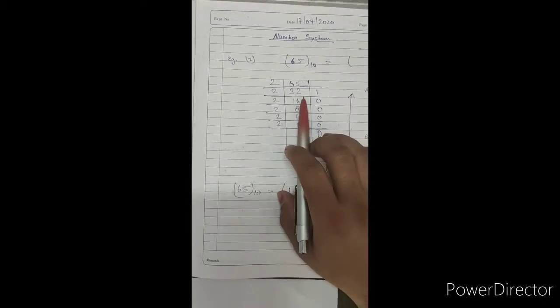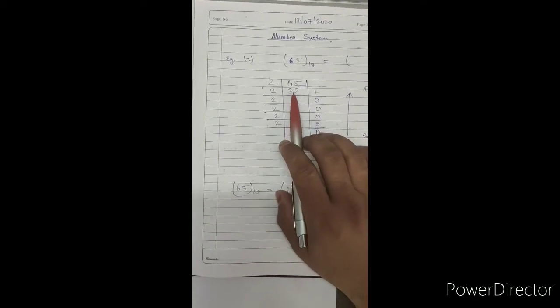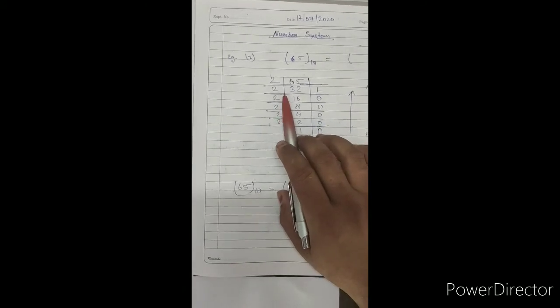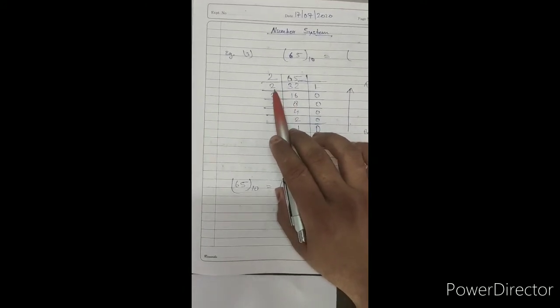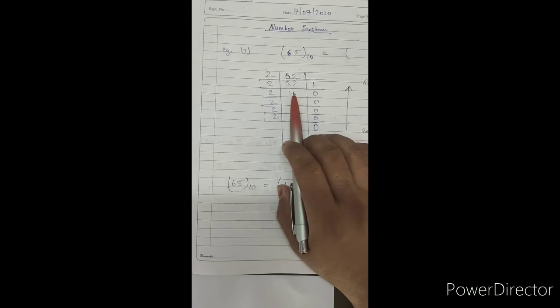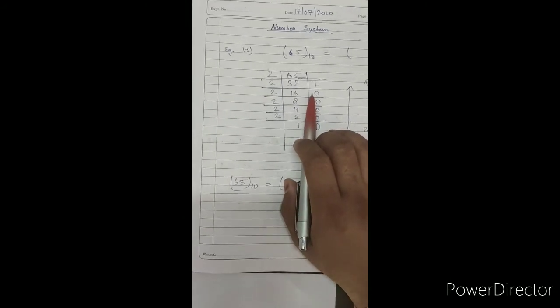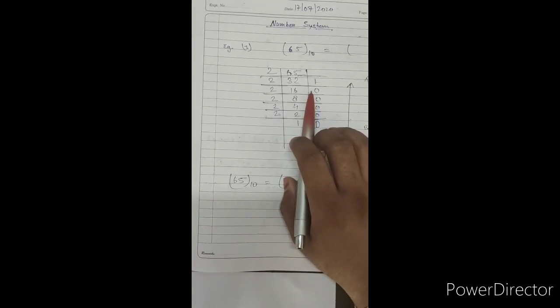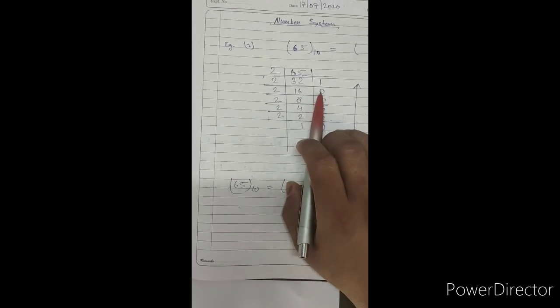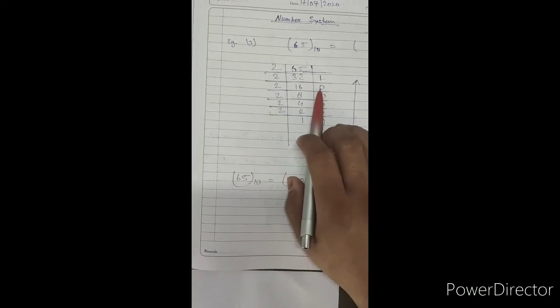Again we divide 32 by 2, so we get 16, and 16 multiplied by 2 is 32, which completes the number. Here we didn't get any remainder, so we put 0.